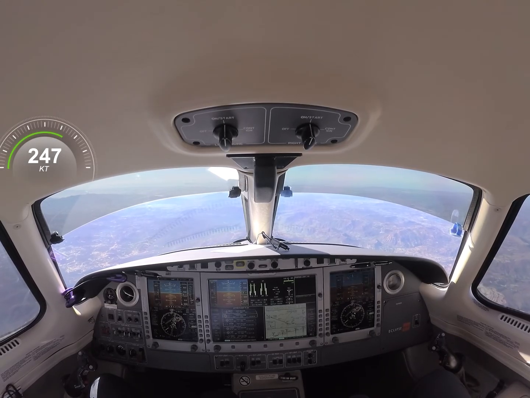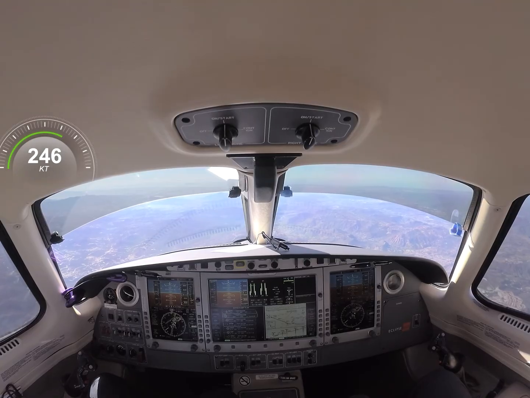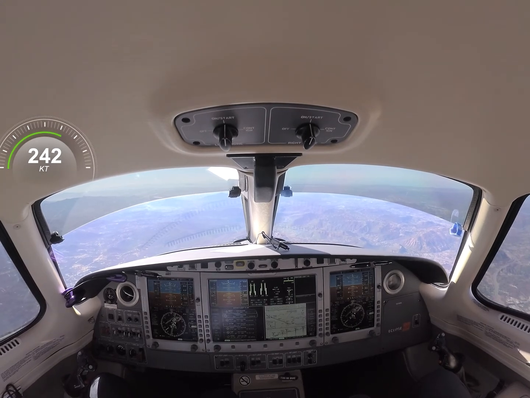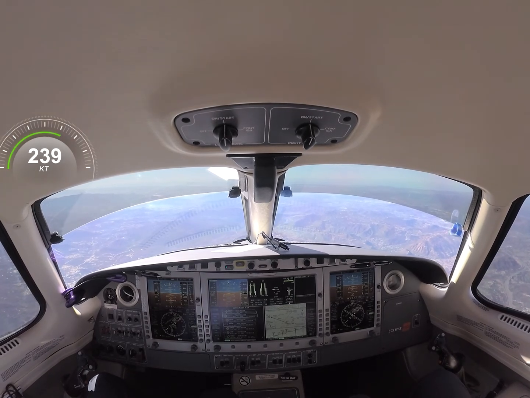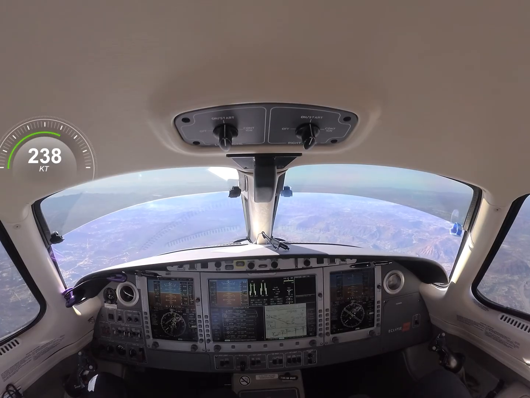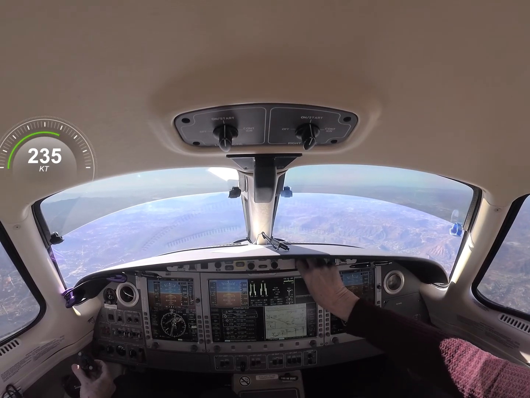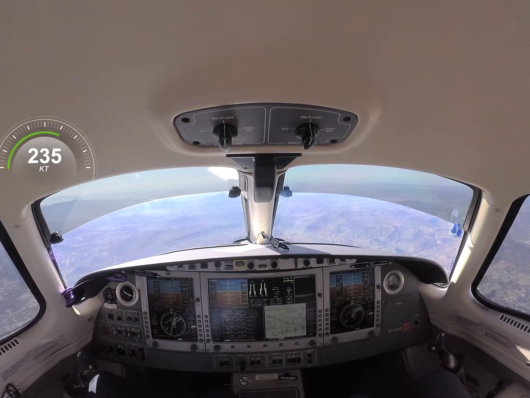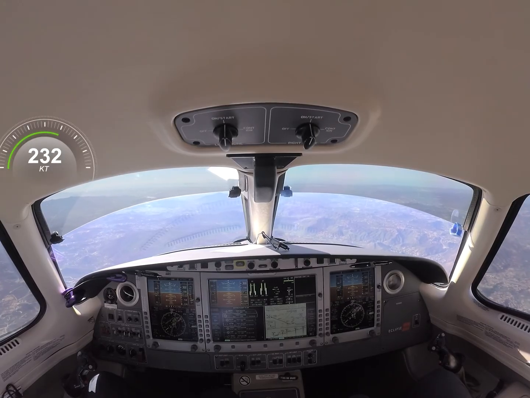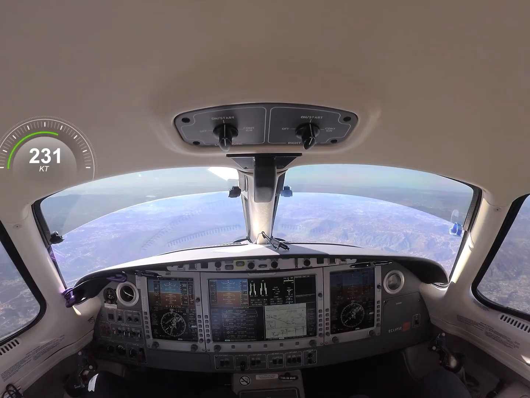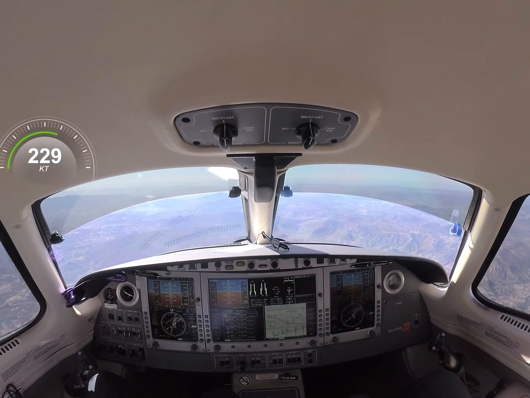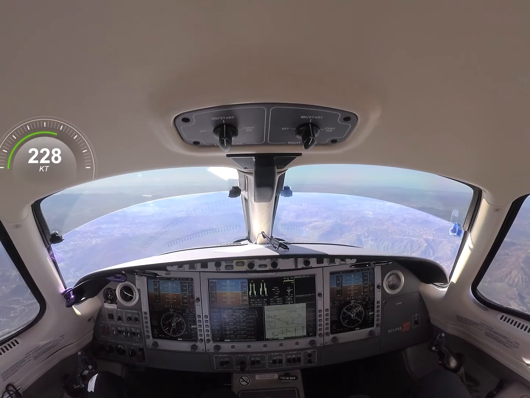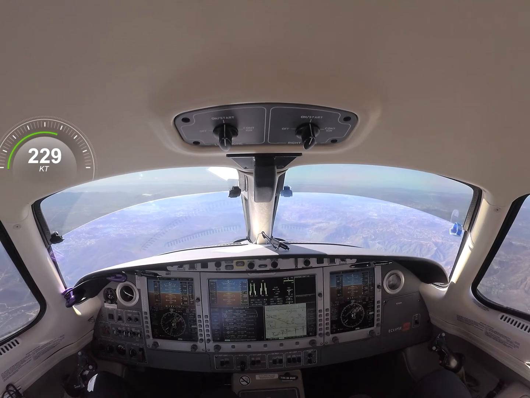American 2680, 13.5 for 12 with Victor. American 2680, SoCal approach, for spacing fly heading 200, descend and maintain 9,000. 200 heading, down to 9, American 2680. Correction, Eclipse 5 Whiskey Tango, descend and maintain 4,500. 4,500, Eclipse 5 Whiskey Tango. Foxtrot X-ray Juliet Sierra has that traffic. Charlie Foxtrot X-ray Juliet Sierra, contact Los Angeles Center, 128.6. 128.6. Falcon 10 Foxtrot, traffic no factor, descend and maintain 6,000. Descend and maintain 6,000, 10 Foxtrot.